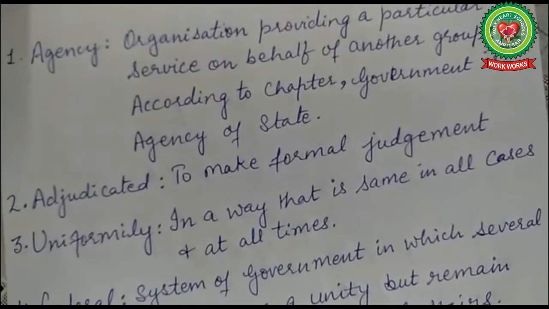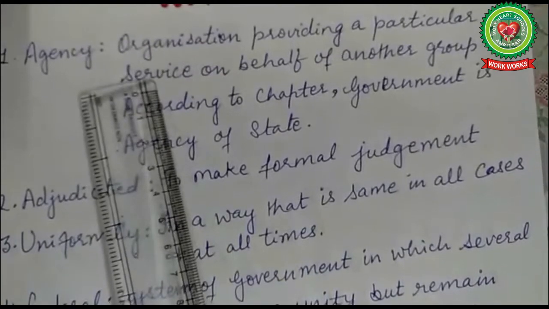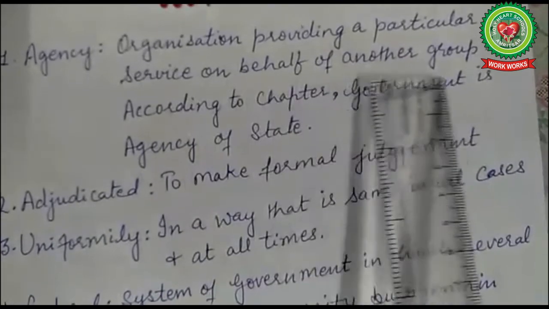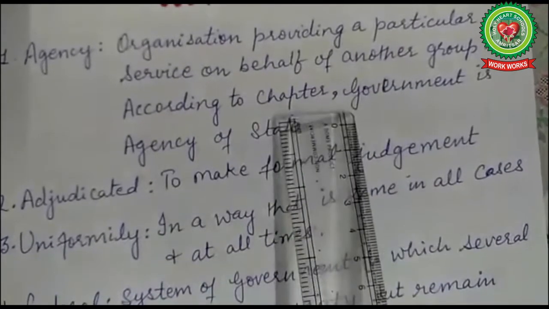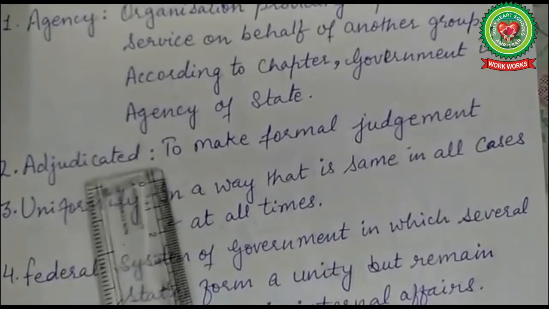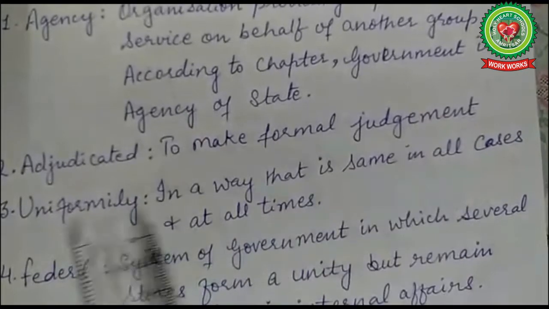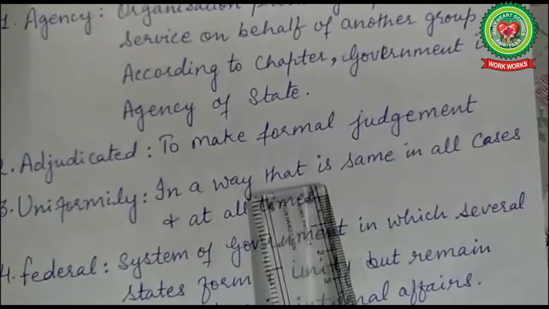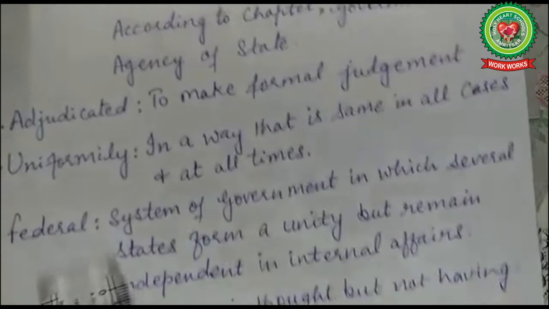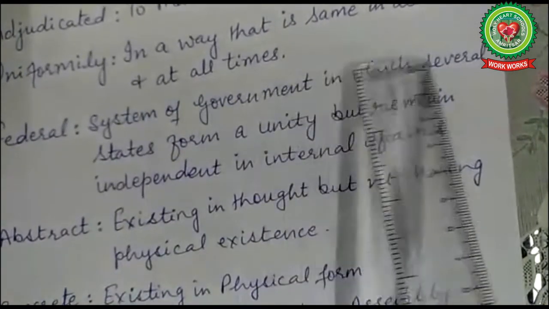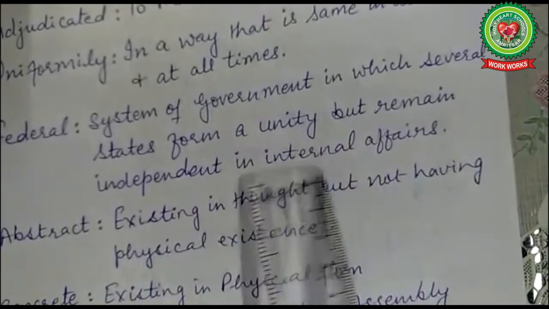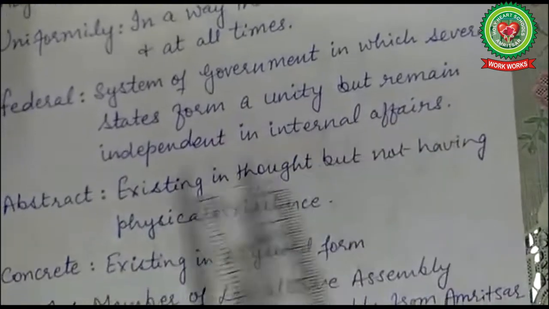The first word is agency. Agency means an organization providing a particular service on behalf of another group. According to the chapter, government is an agency of the state. Adjudicated: to make a formal judgment. Uniformly: in a way that is the same in all cases and at all times. Federal: a system of government in which several states form a unity but remain independent in internal affairs.